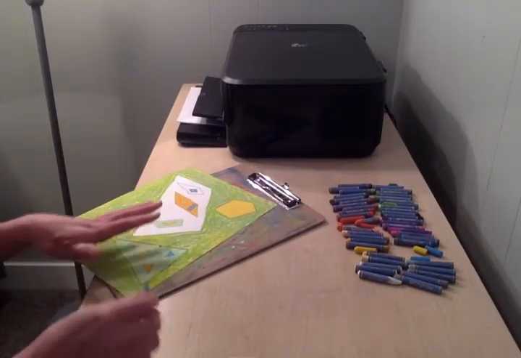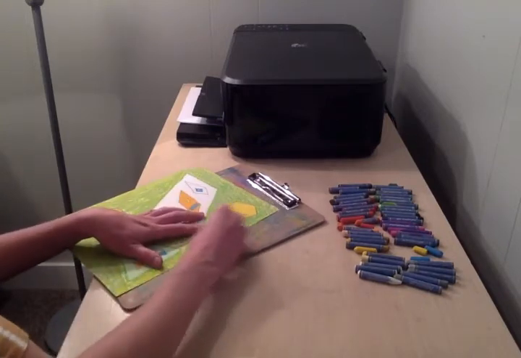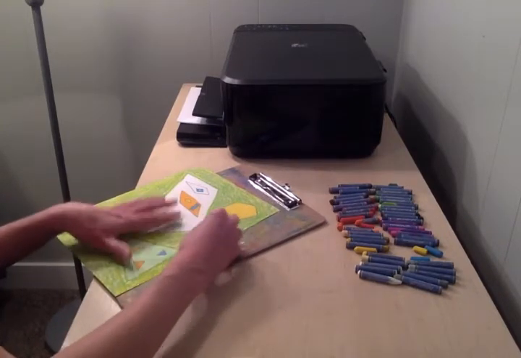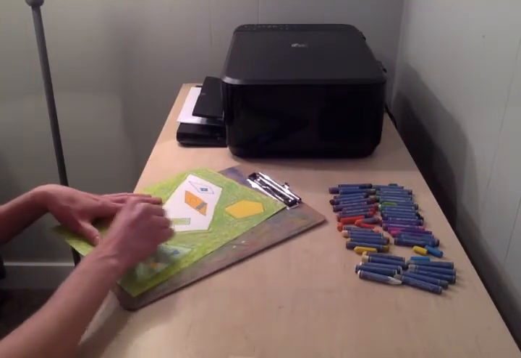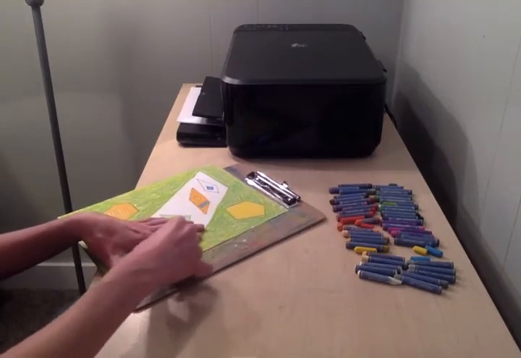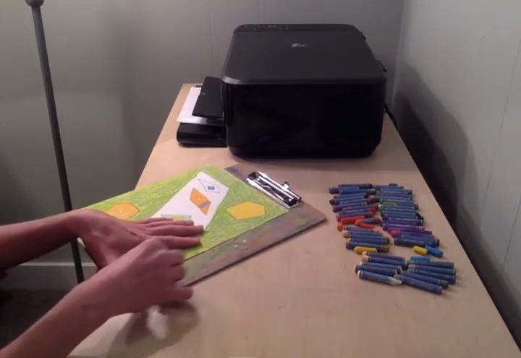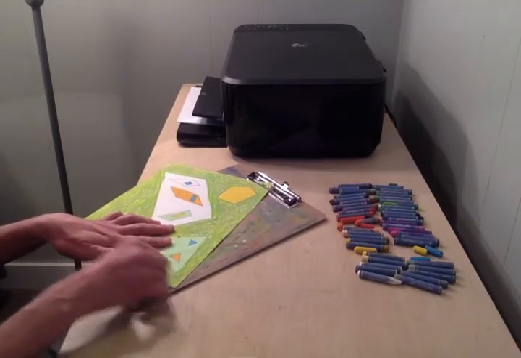Now, if you're working and your hand or your arm gets tired, or you just feel like you need a focus break, just remember you can turn off the video or pause it, and then you can come back to your drawing when you're ready later. So it doesn't have to be done in one straight sitting.